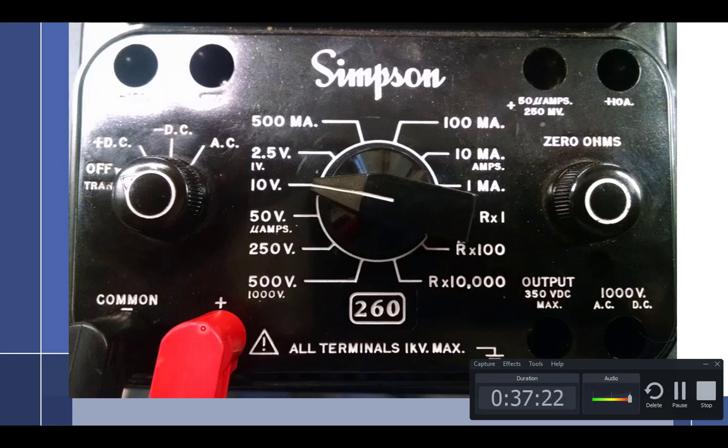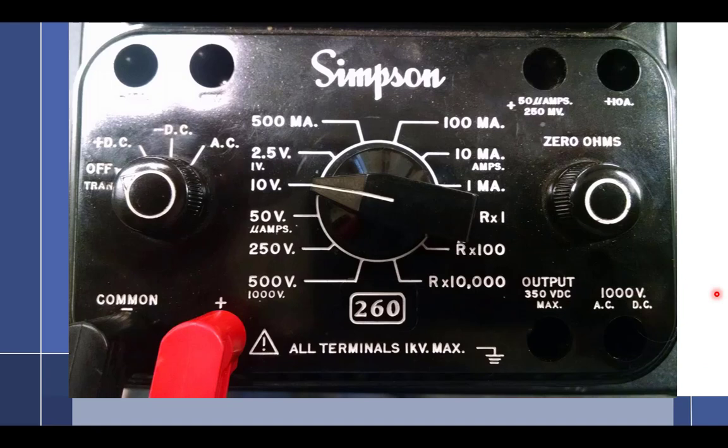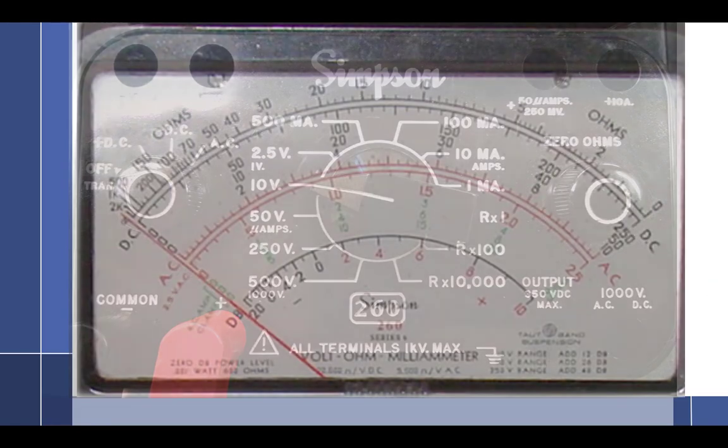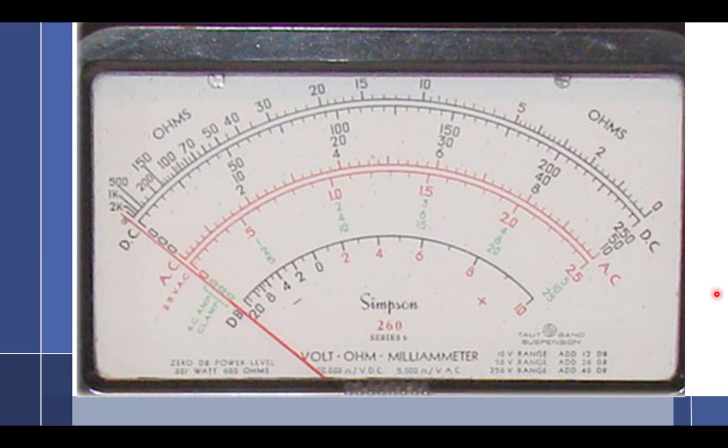In other words, if I want to read 1 volt, I put it on the 1 volt scale. I got to take this out, and I got to put it over here. So I got to plug it into a different hole. Okay, we'll get into that some other time. It's a little complicated right now. All right, 2.5, 10, 50, 250, 500. Everybody agree with me? All right. If you disagree, then you have to just sit there in silent objection.